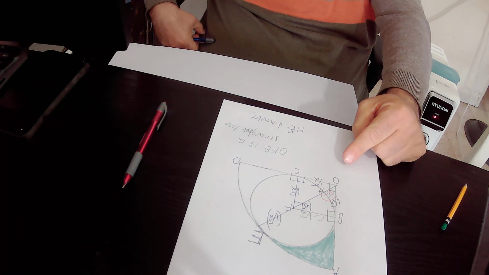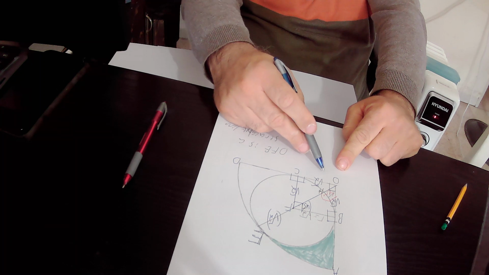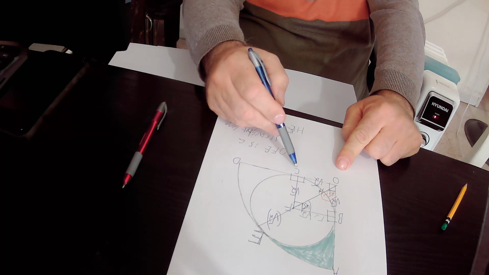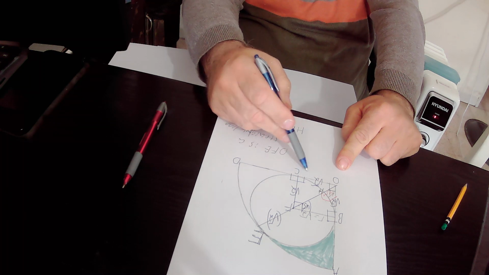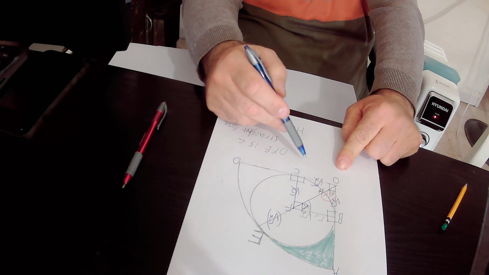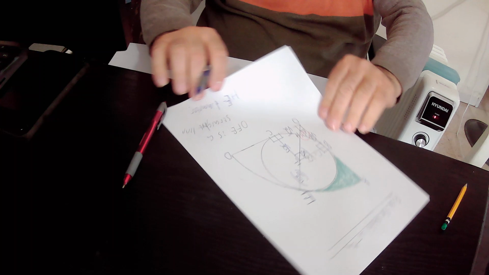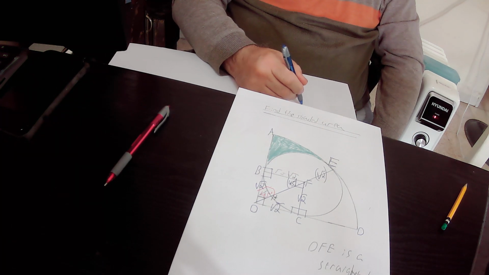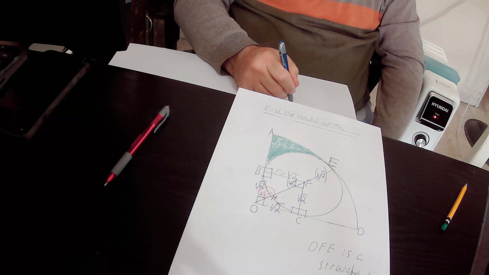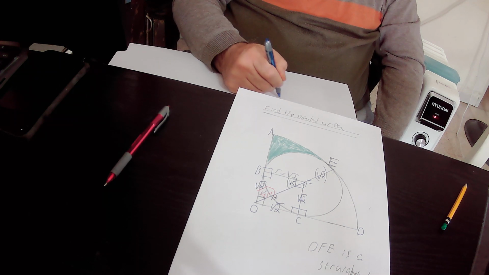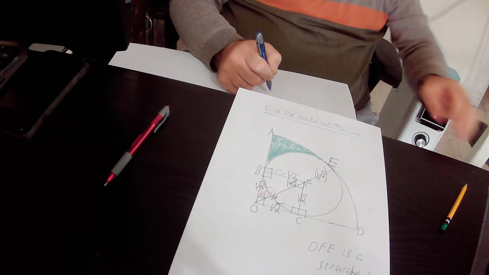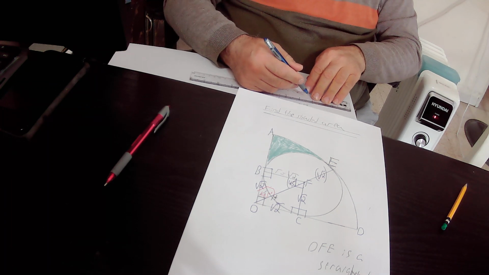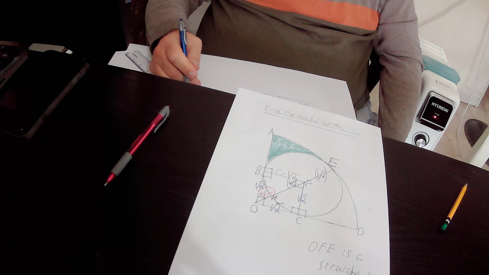Here we can implement the Pythagoras theorem on the right-angled triangle, triangle OCF. According to the Pythagoras theorem, the square of the hypotenuse equals the sum of the squares of the perpendicular sides.